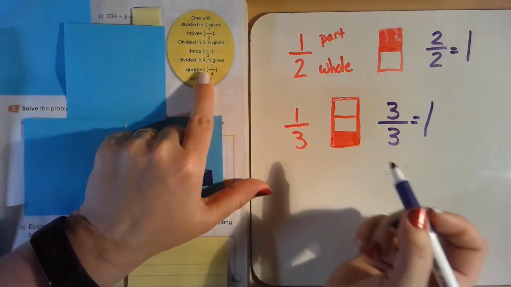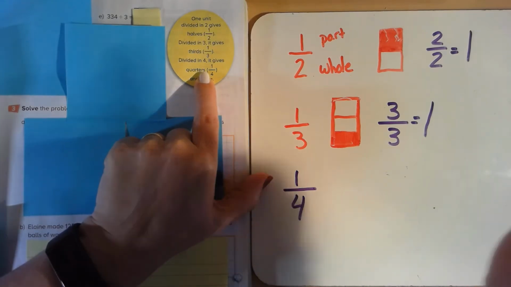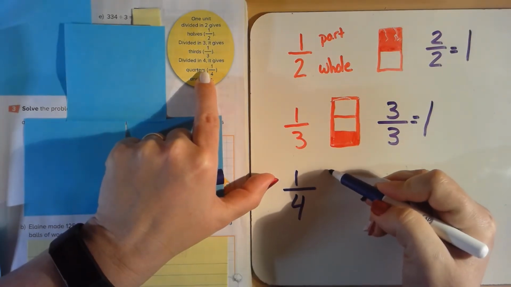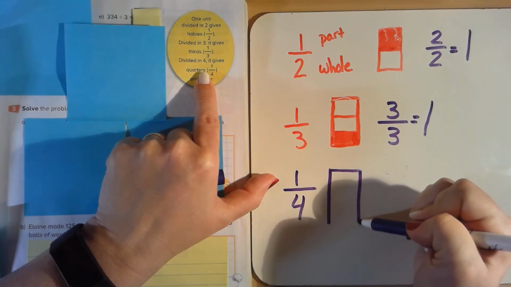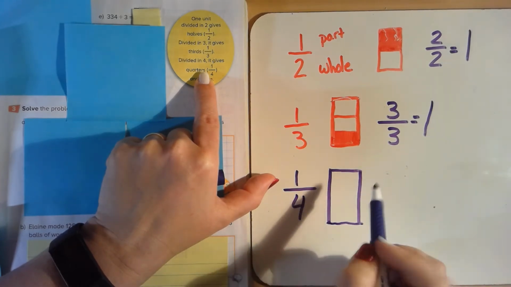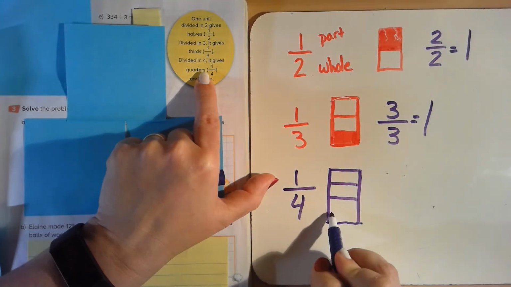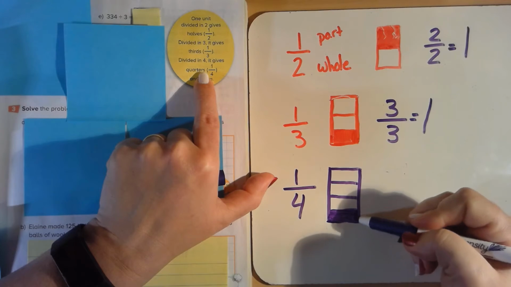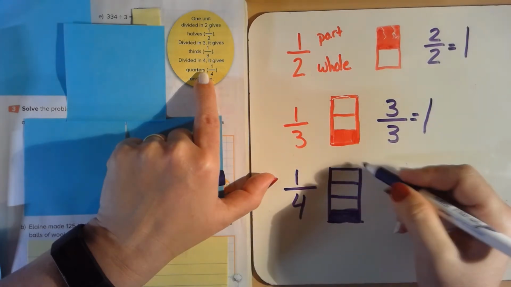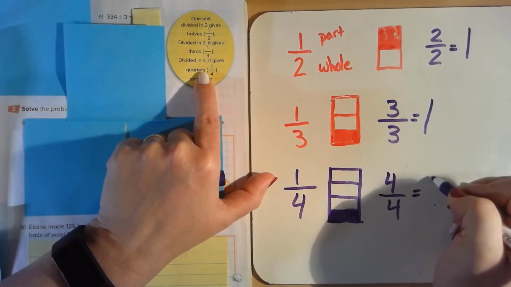They want to go a little further, and they say, what if I had 4 groups? I'm dividing a number by 4, so we can take our rectangle, divide it into 4 equal groups. I'll try my best. 4 equal groups. And we shade in 1. So that is 1/4. But the whole unit is 4 out of 4. That's where we get our 1.